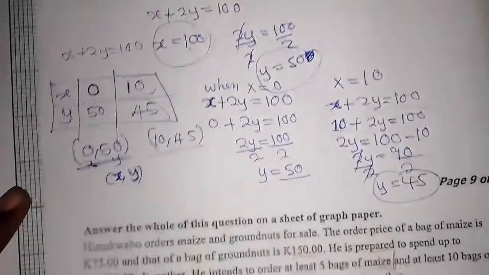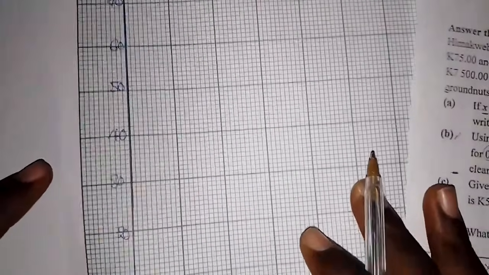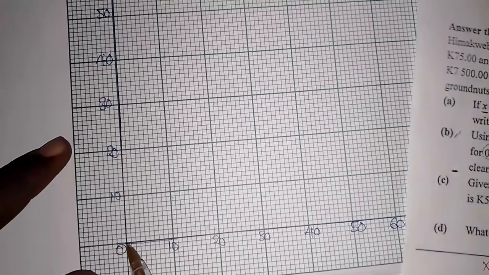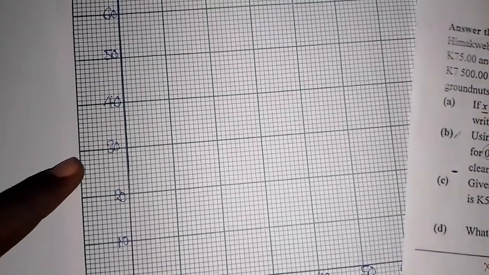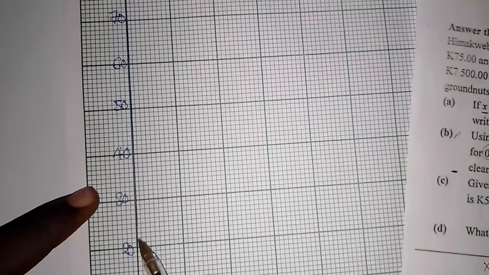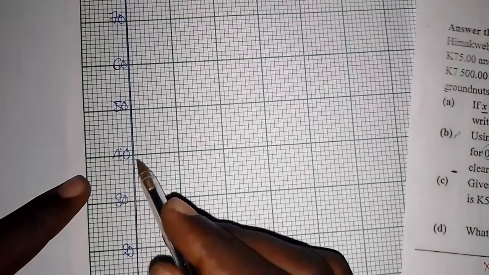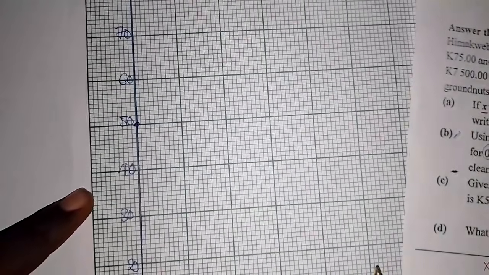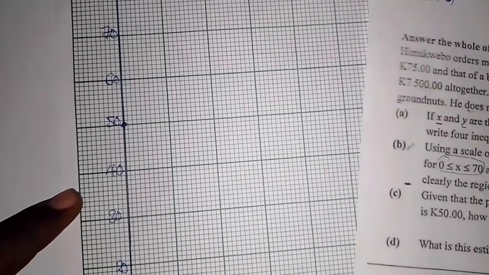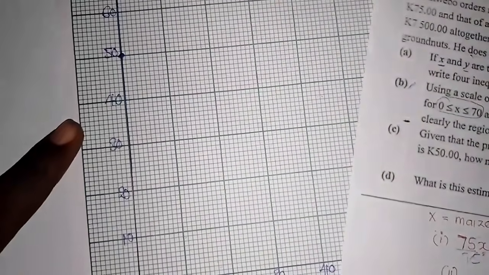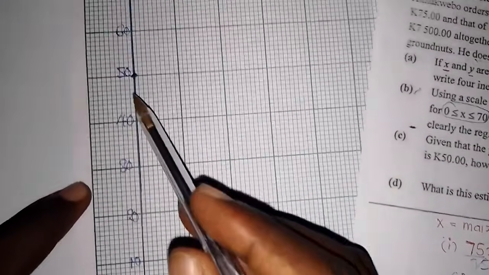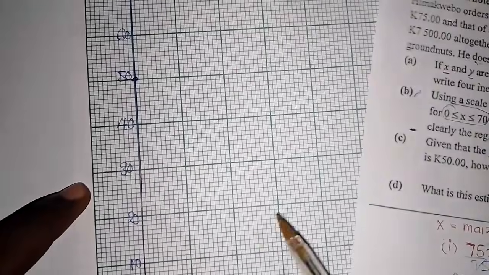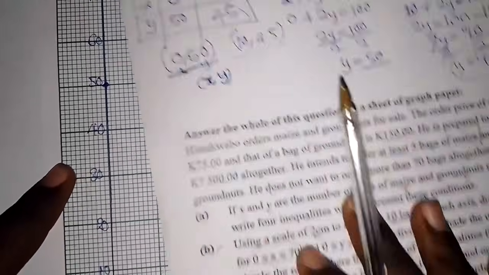Where is 0, 50? I go on the graph. 0 in the x-axis, it is here. In the y, where there is 50, I move along. I meet 50. 50 is here. I see 50. 50 is there. So this is 0, 50. The x-axis 0 is here, then y, 50 is there. So that's where the coordinate is. That's 0, 50. Which other one?